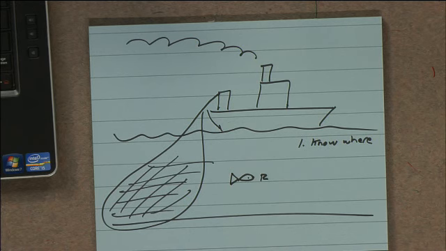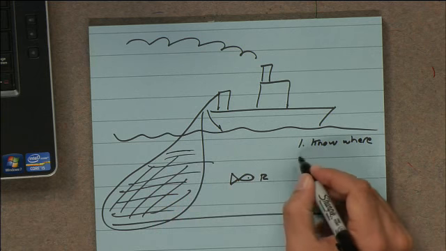Make sense? What else affects this? Well, how about this?